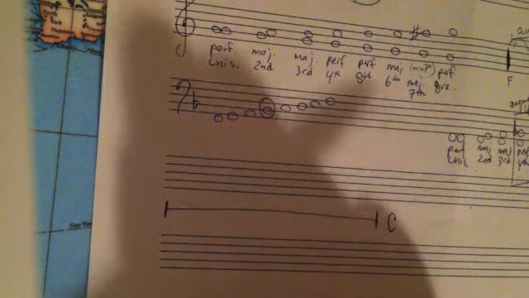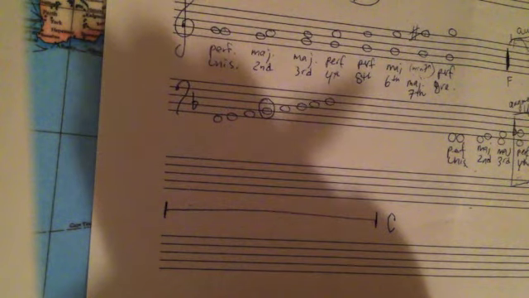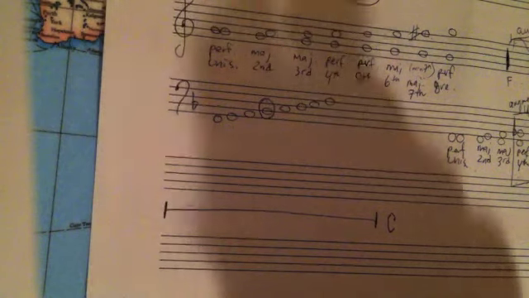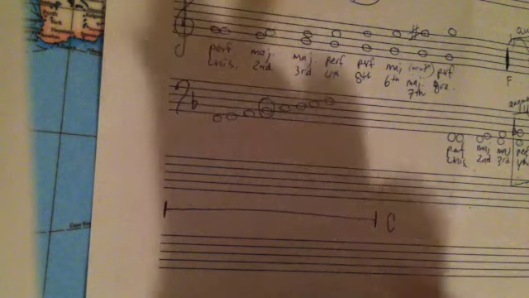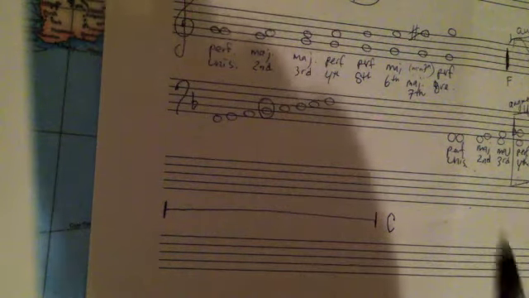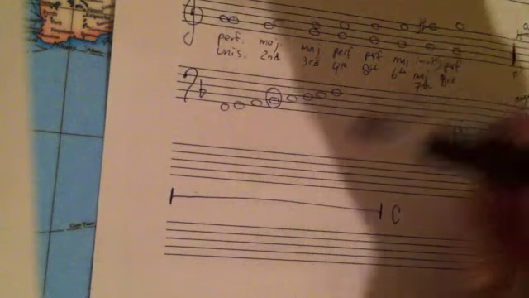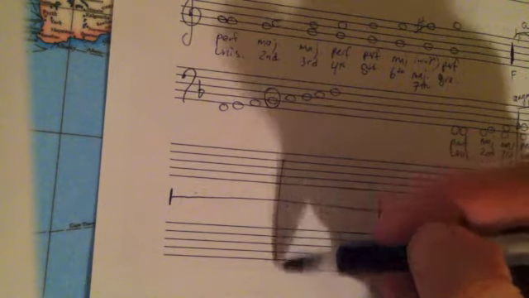Okay, you made your own guitar with an elastic band, or a string, or something. And you pluck it, and it makes a C. Now, cut it exactly in half.